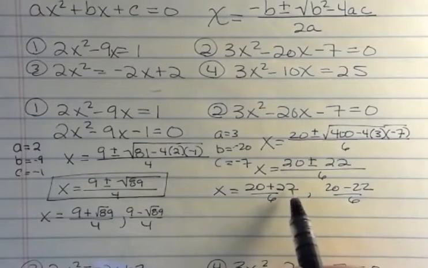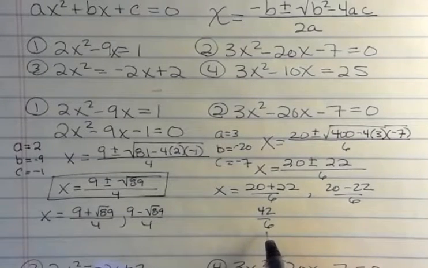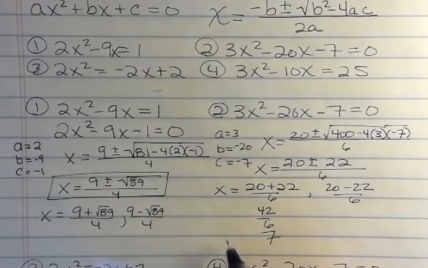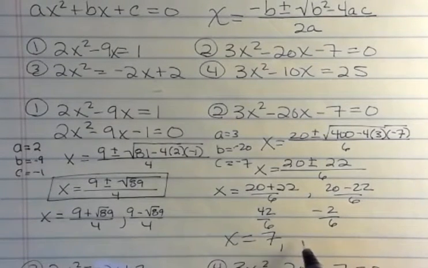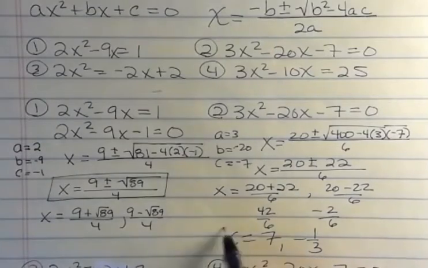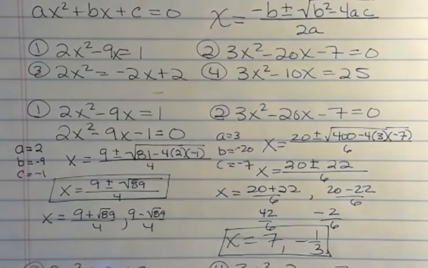Well, 20 plus 22 is 42 over 6, which is 21, which is 7, right? Yeah. Took me a minute there. And then 20 minus 22 is negative 2 over 6, and that's negative 1/3. So we have 2 solutions, which is what we expect unless we have a perfect square trinomial, and that's going to be our 2 answers.